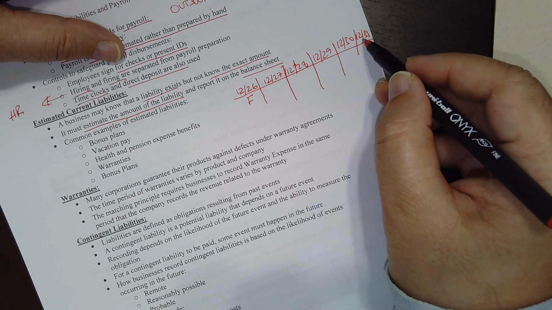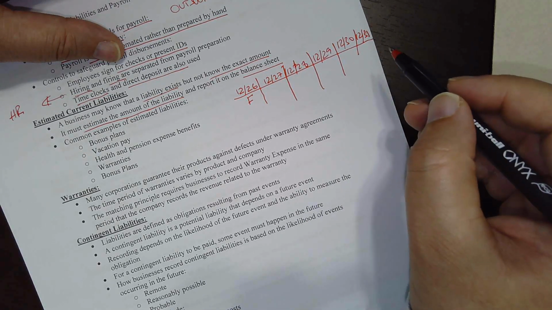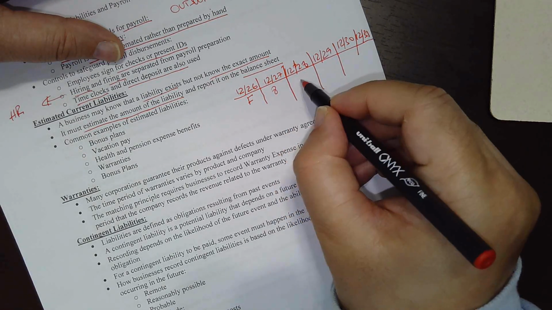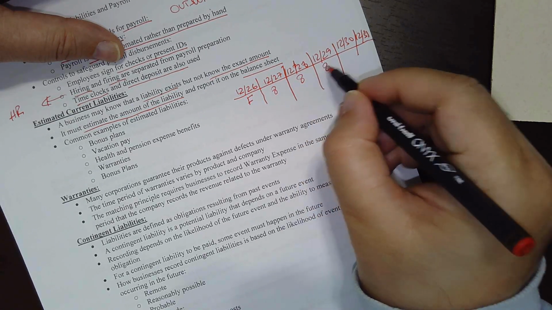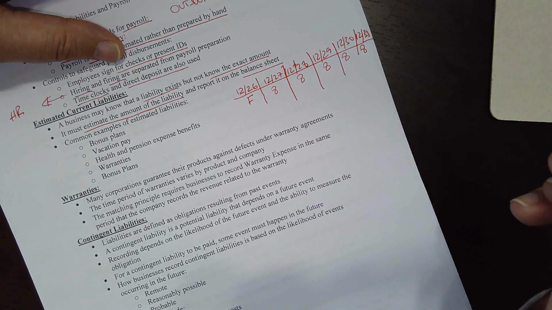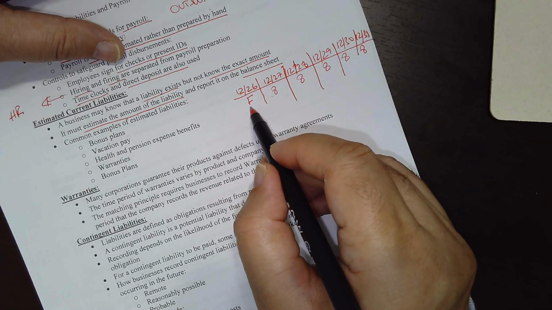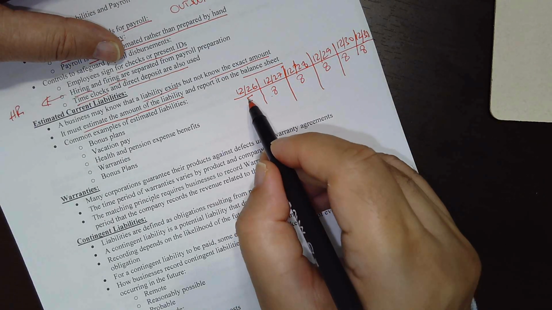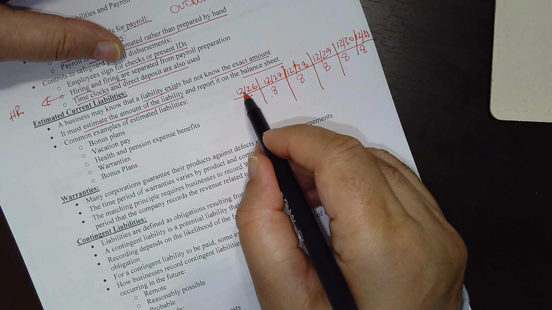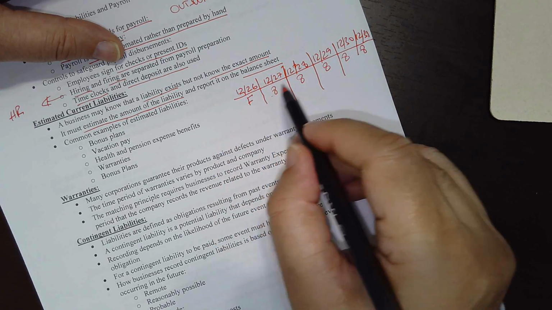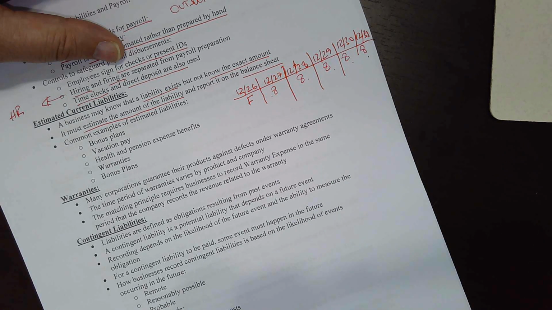On December 31st, you are closing. So for example, you have worked 8 hours on these 5 days, right? But you're not going to get paid because you have already gotten your last paycheck on Friday, December 26th. So you got your last paycheck, but this amount you will be paid in the next year.